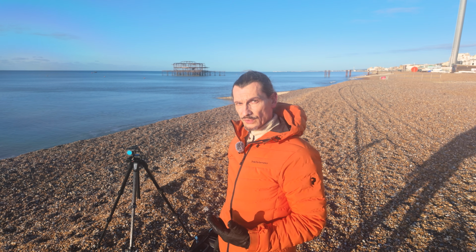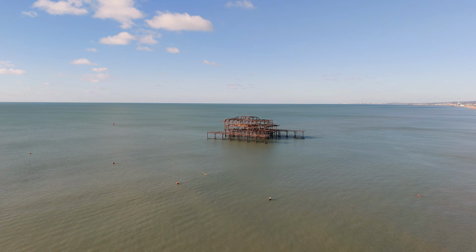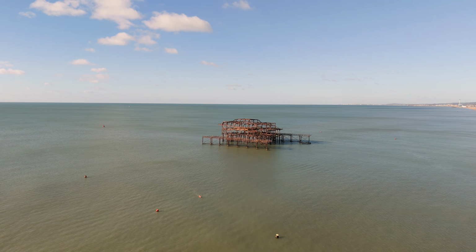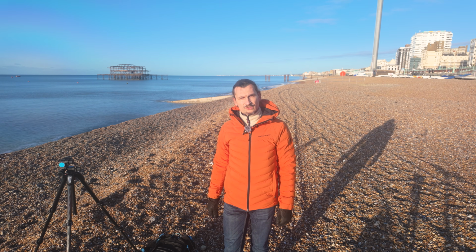So I'm trying to find a new angle where I can get a different spirit of the remains of the building. I quite like this composition from here. I'm going to give it a go, and I'm going to talk through the reason why we need filters, especially with a day like today.